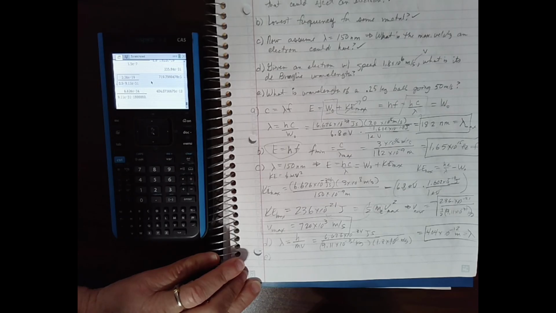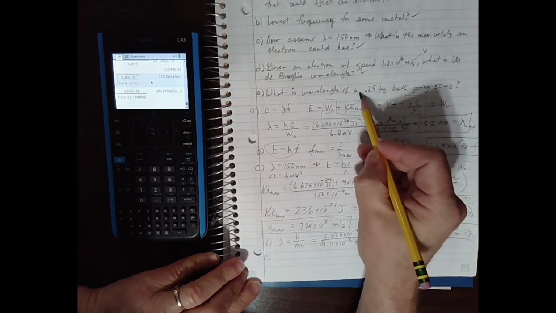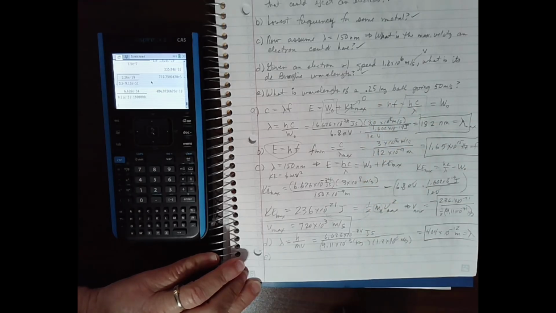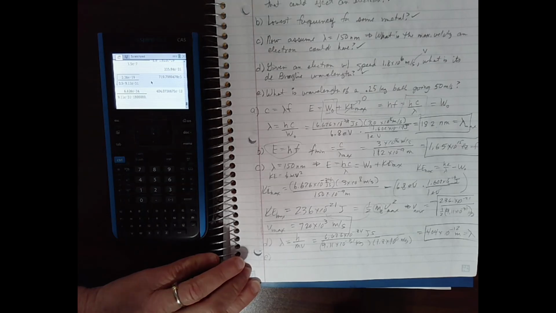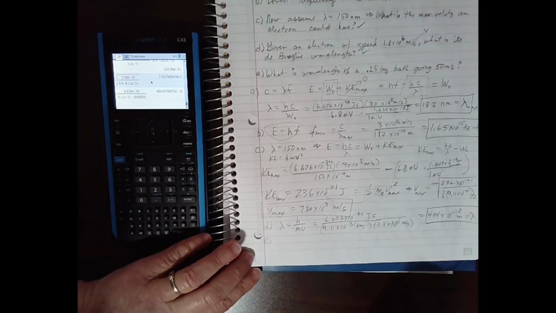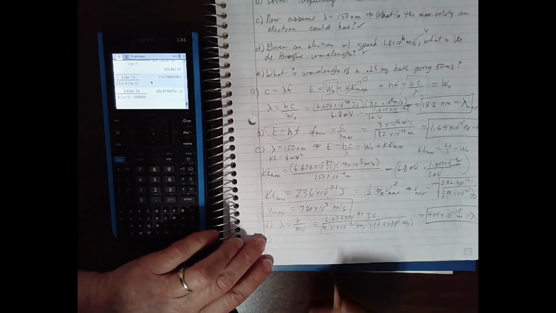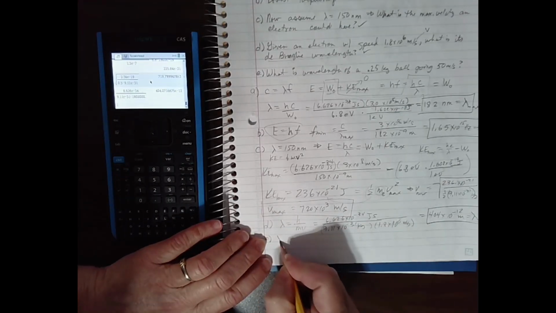Okay, that's D. Let's look at E. What is the wavelength of a 0.25 kilogram ball going 50 meters per second? Okay, so this is getting way into the unobservable kind of range, but we can do that, and I should have made it so it was a little bit different, but just plugging and chugging again.